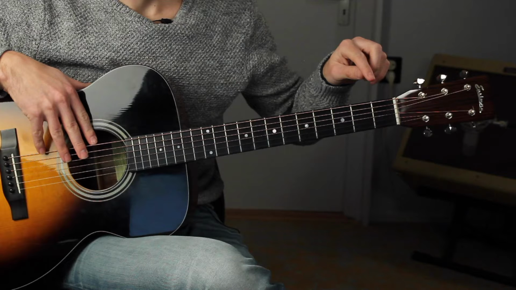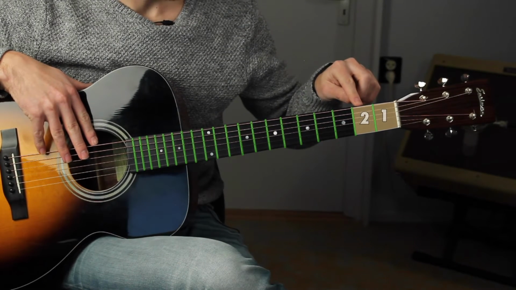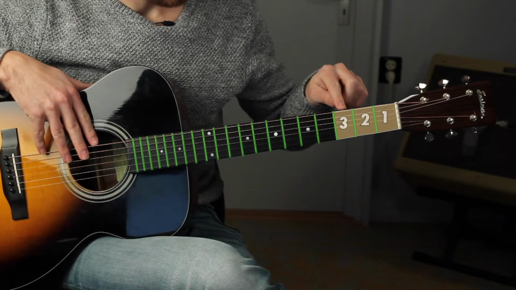The numbers in the tab tell you which fret to play a note. A fret is an inlaid metal in the neck of the guitar. You have to press the string just before the fret. 1 is just before the first fret, 2 before the second fret, 3 before the third fret, etc.